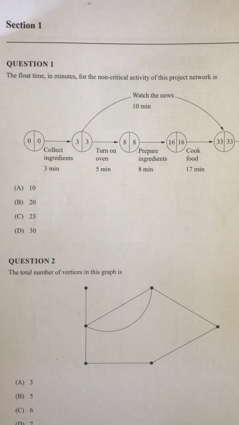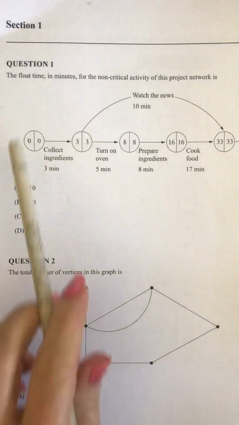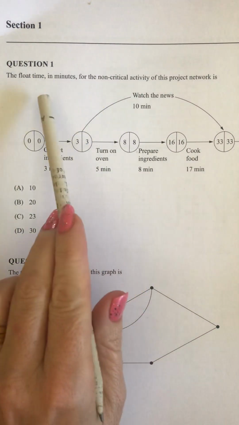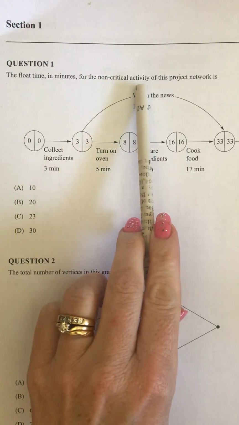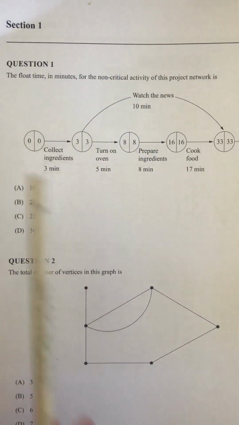Okay, in this video I'm looking at the General Maths 2022 external paper, the multiple choice section. So for question 1, we have a project network given to us, and we're wanting to look at the non-critical activity for this project network and what the float time is.